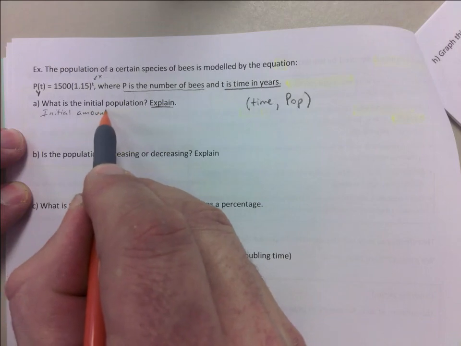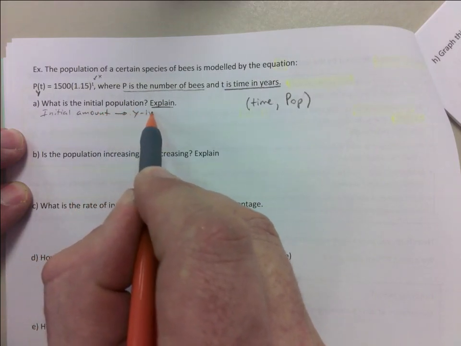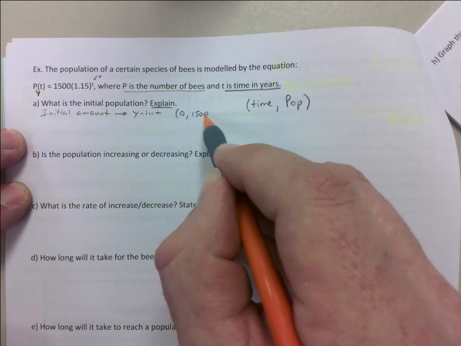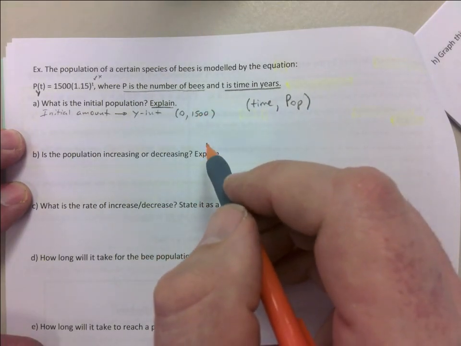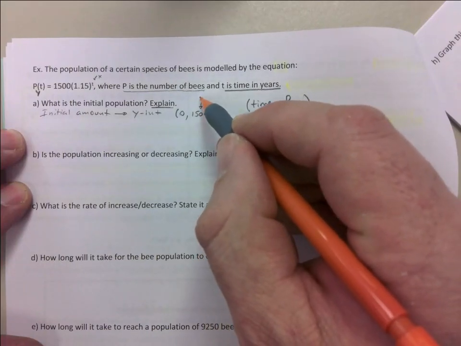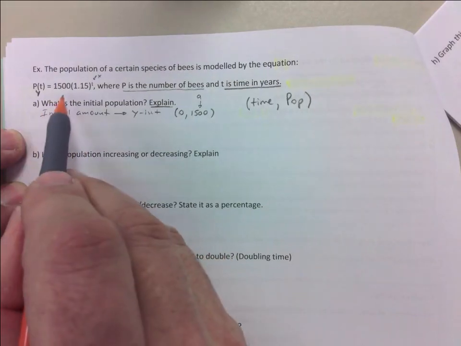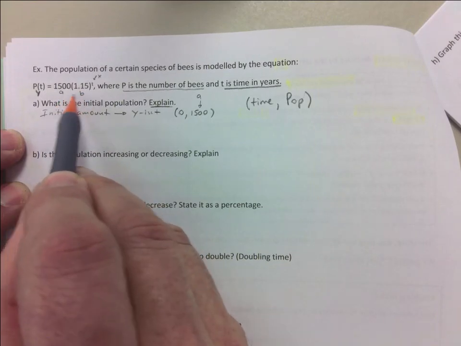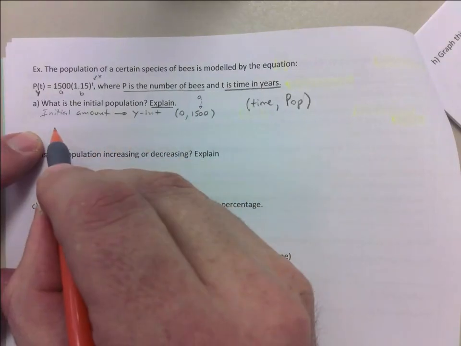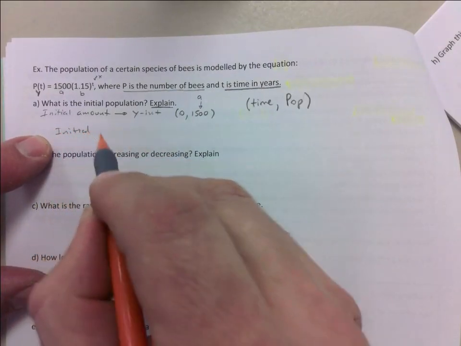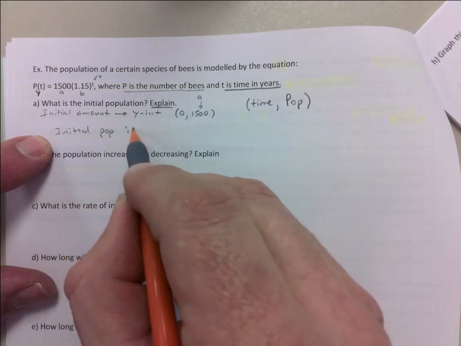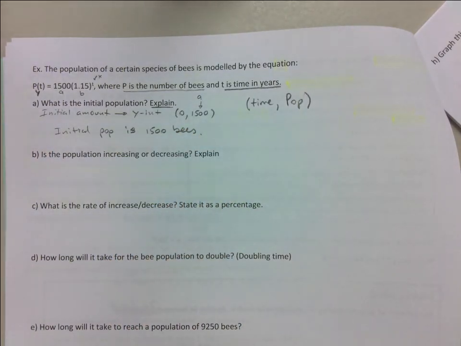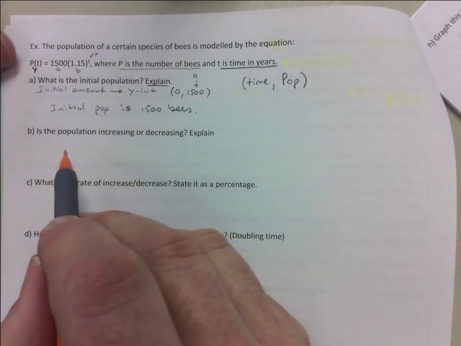Okay? The initial amount is given to me by the y-intercept. And the y-intercept is (0, 1500) here. This is the value of A, okay? And I will let my audience know that this is A right here, and this is B. So initial population is 1500 bees. Okay, so at the beginning we have 1500 bees in this scenario.